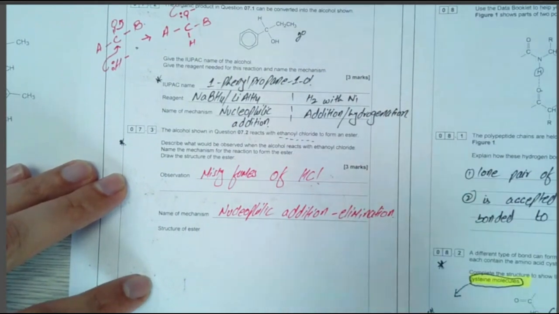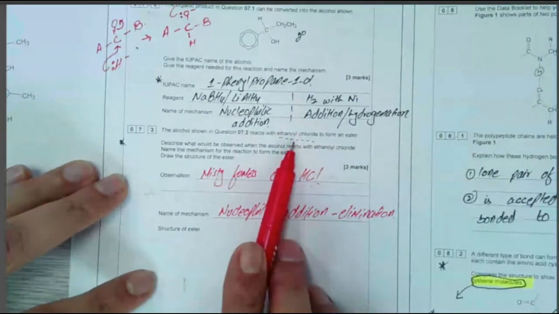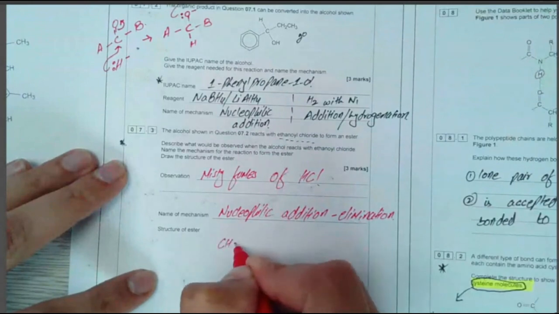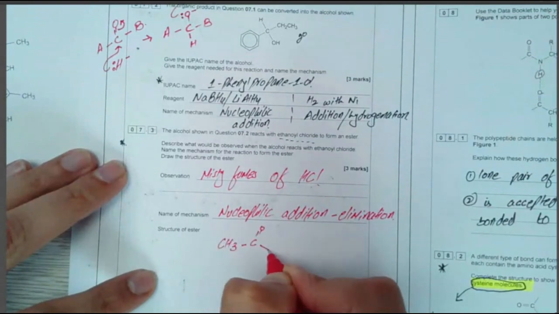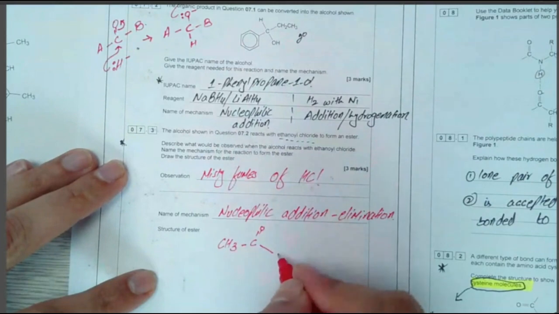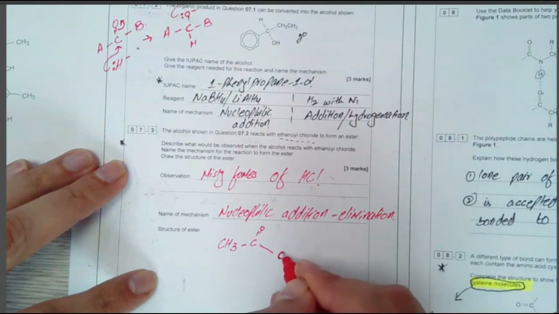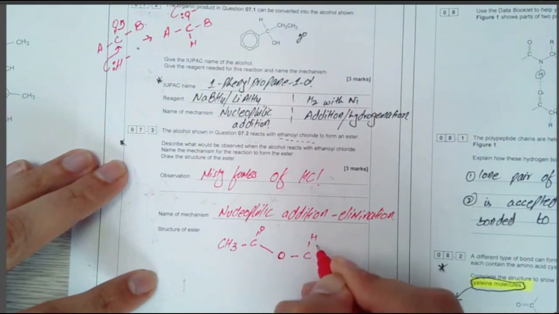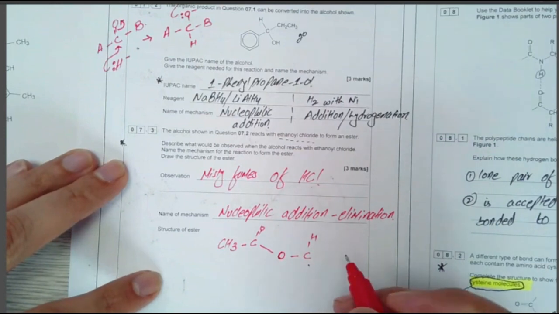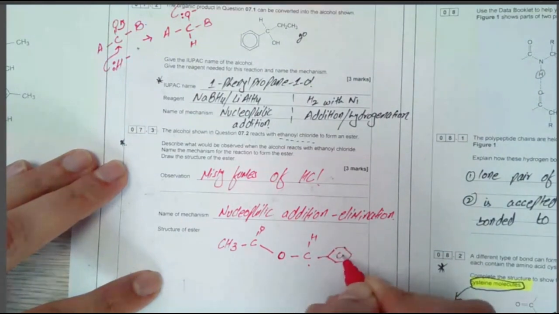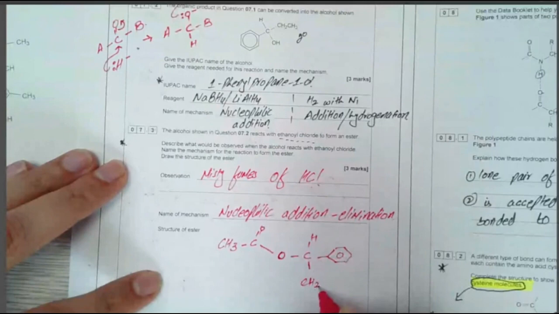This is the structure of the ester. You can see ethanoyl chloride will be CH3-C=O-Cl. This will come and bond itself to O-C-H, the ring, and I can have CH2CH3.